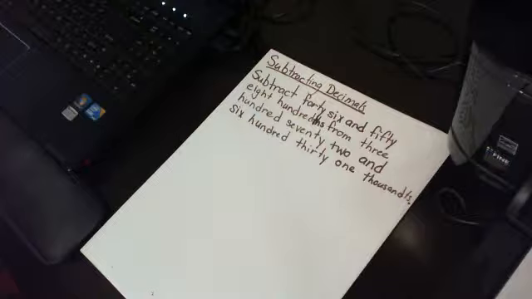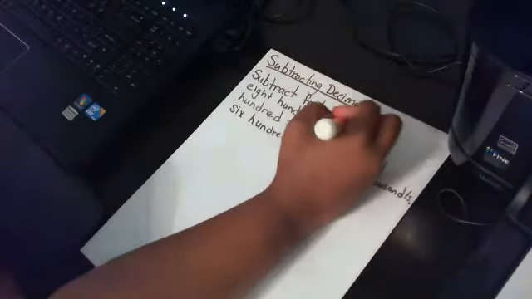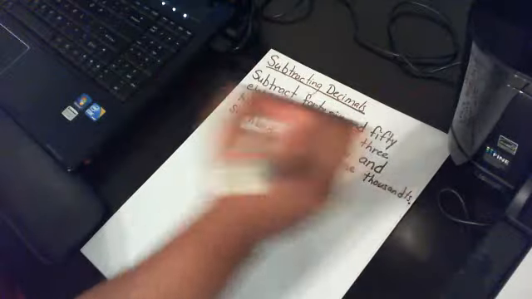Now we're ready to practice subtracting decimals. The steps are similar to the addition, except we're subtracting that number from a larger number, so we put the smaller number first. So it says, subtract 46 and 58 hundredths from 372 and 631 thousandths.